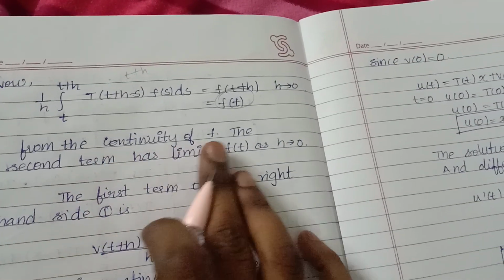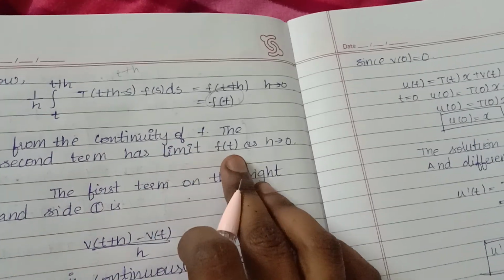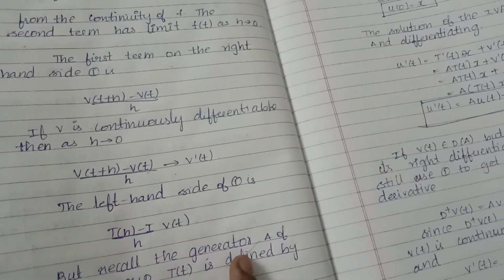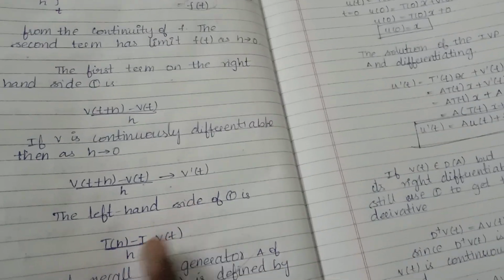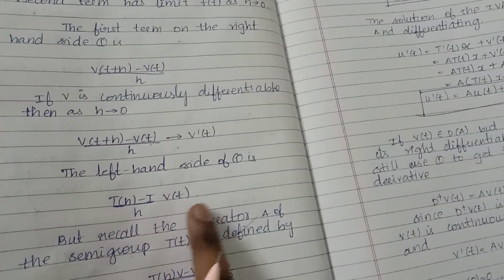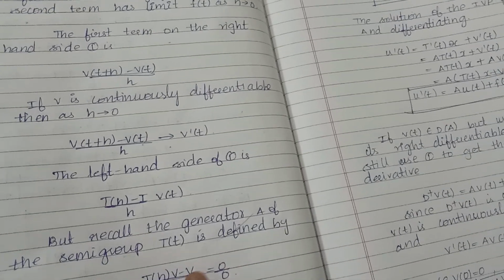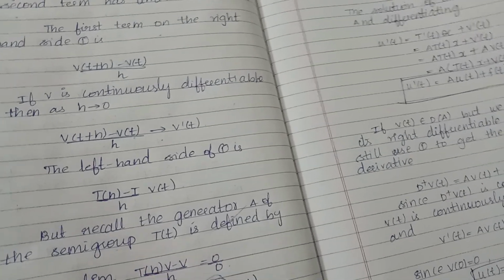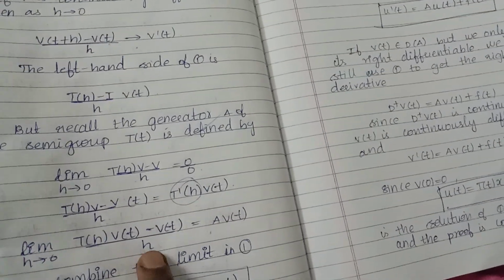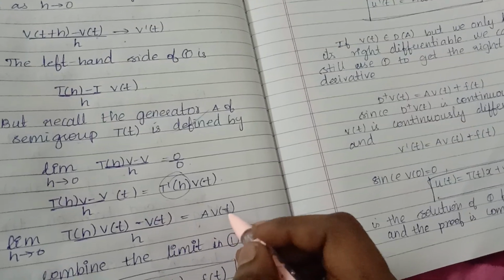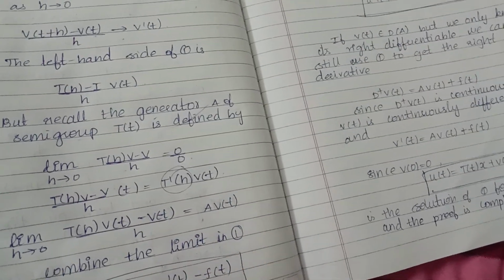So from the continuity of f, the second term has the limit f of t as h tends to 0. The first term is the derivative, and the left term gives the left-hand side: T of h minus I divided by h, times v of t. If we take the limit, using L'Hospital's rule we take the derivative: T dash of h, v of t. This is generally written as A times v of t. So combine the limit of 1.